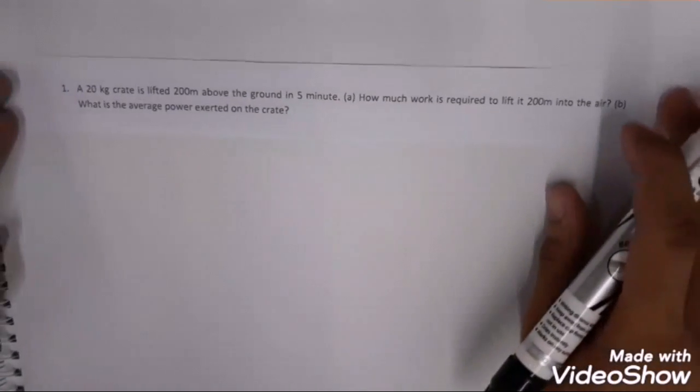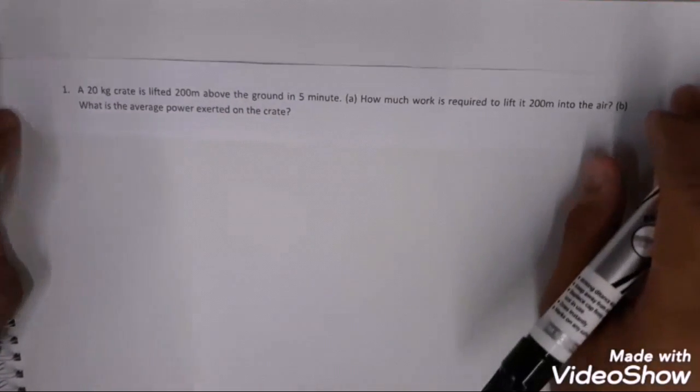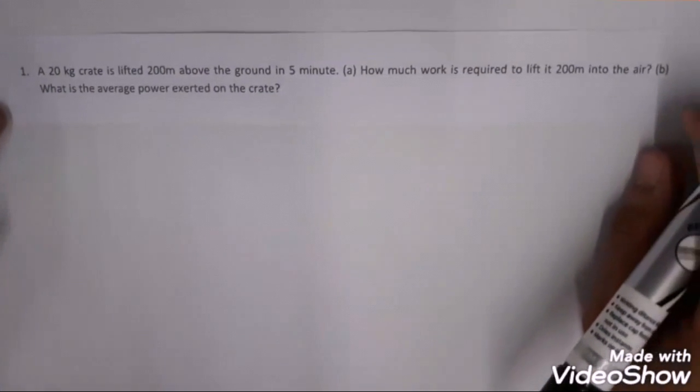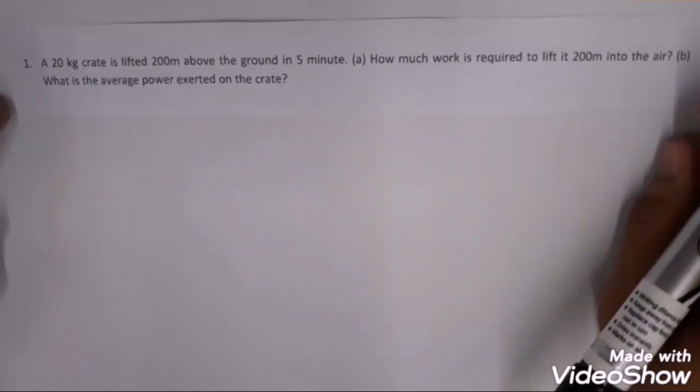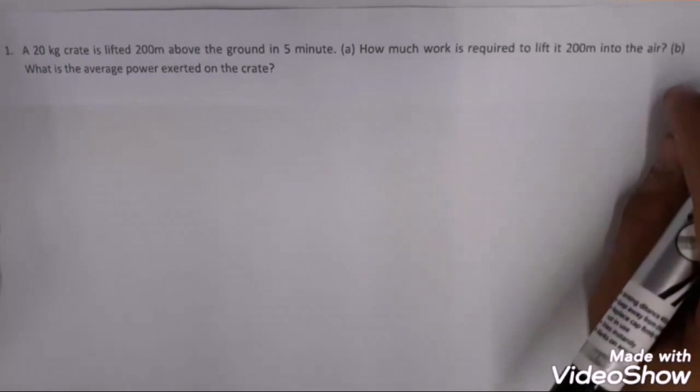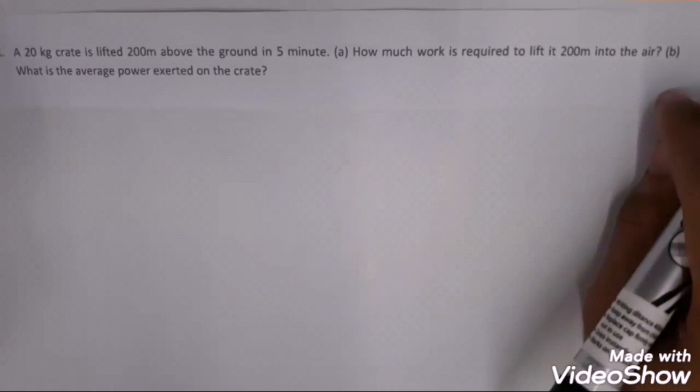So let's move on to answer some exercises. Let's start with number 1, which is a 20 kilogram crate is lifted 200 meters above the ground in 5 minutes. A. How much work is required to lift it 200 meters into the air? B. What is the average power exerted on the crate?